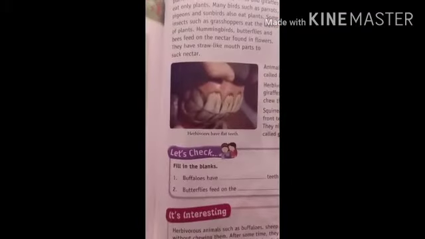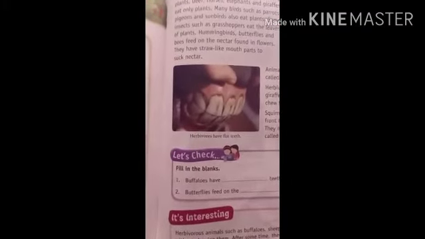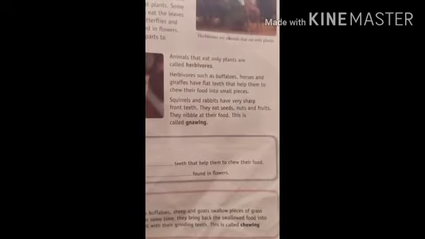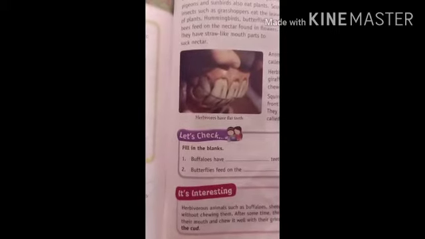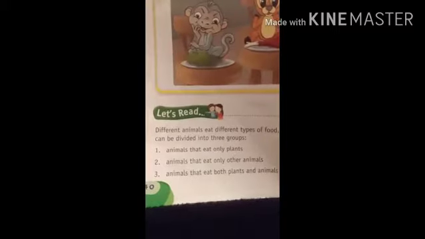Let's find out what type of teeth these herbivores have to chew their plants. Look at the picture. This is how the teeth of herbivorous animals look. This type of teeth is called flat teeth. Herbivorous animals such as buffaloes, horses and giraffes have flat teeth. With the help of these flat teeth, the animal can easily chew their food into small pieces before swallowing it.